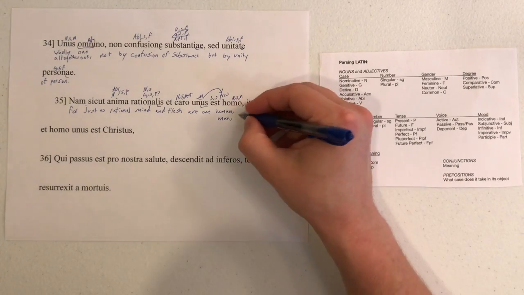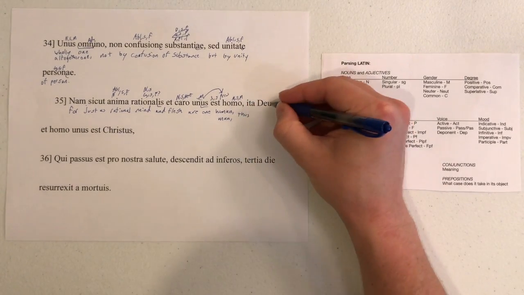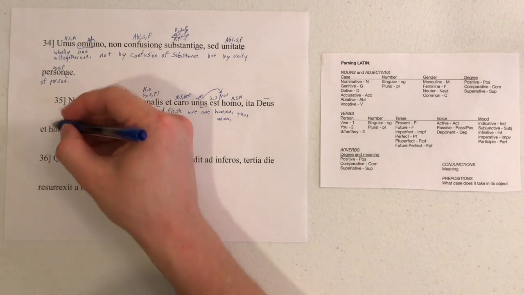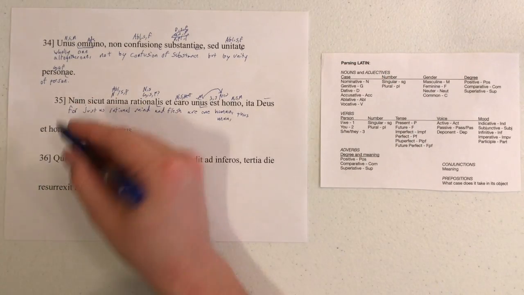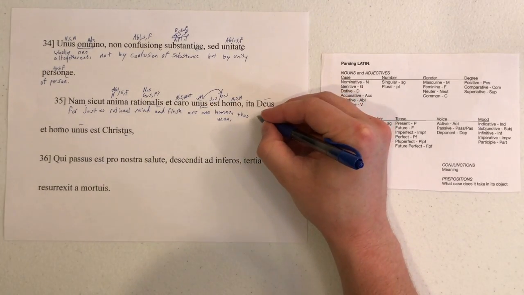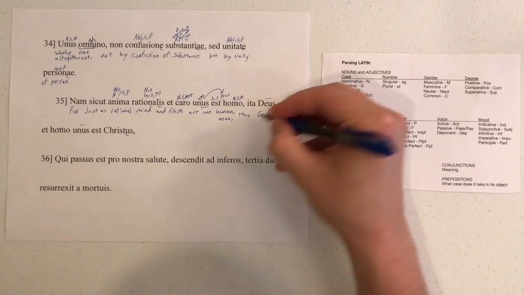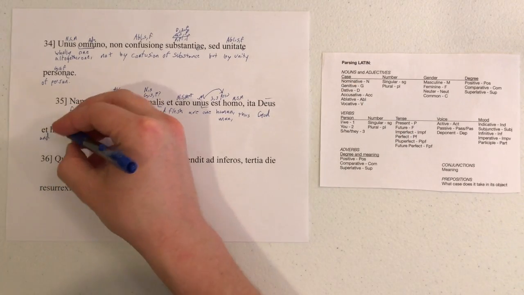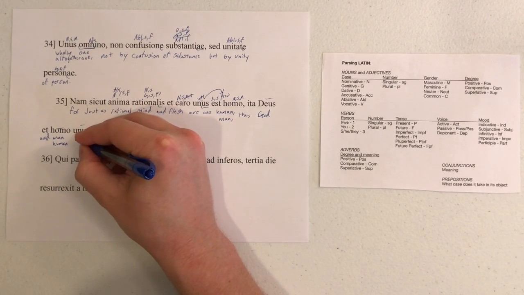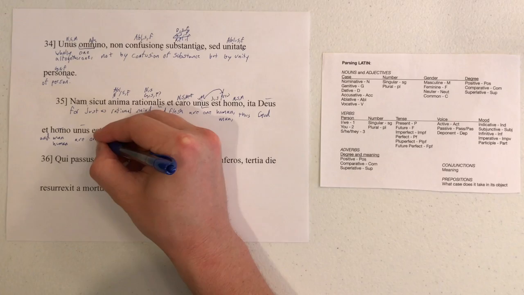So ita, thus. Deus, nominative, don't need to parse it again. Et homo, also don't need to parse that. We've got that right there. Don't need to parse that. Unus, of course, you know, is our nominative. So thus, God and man, human, are one.